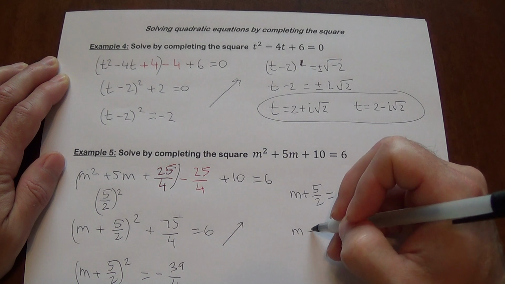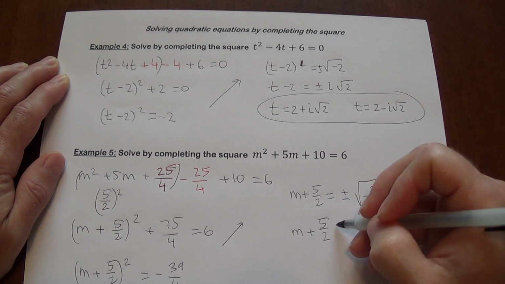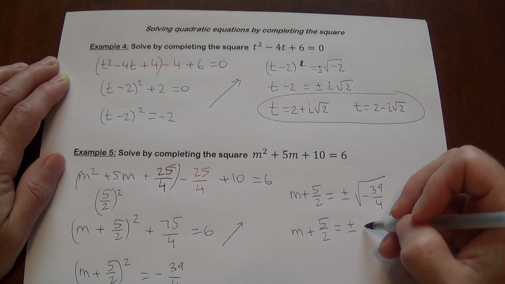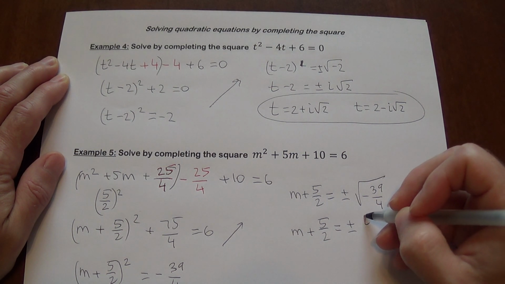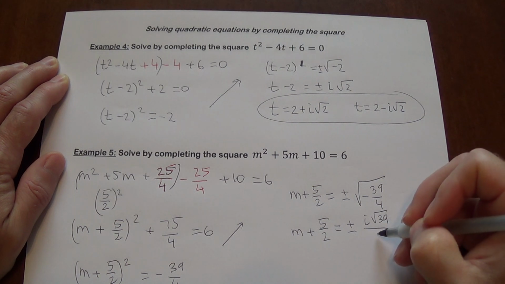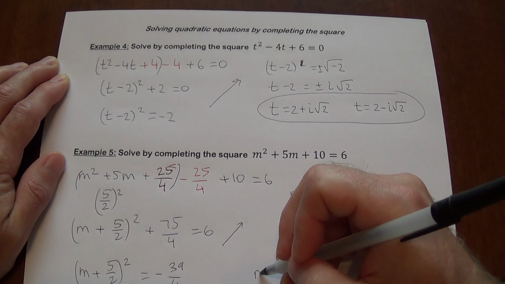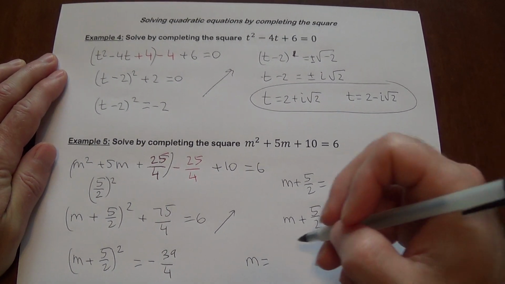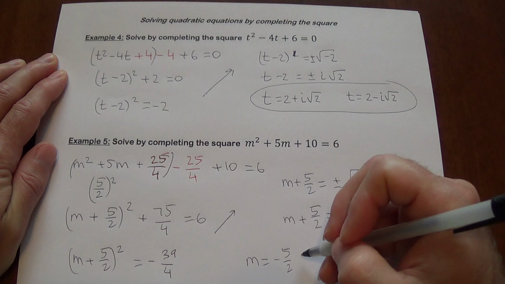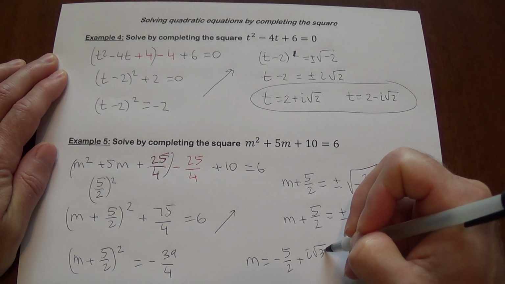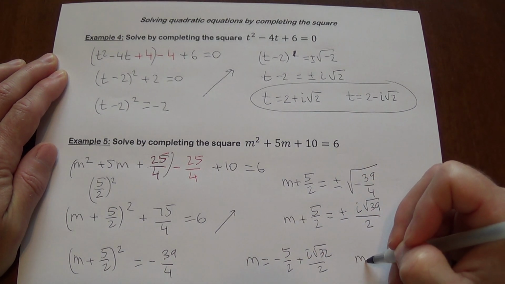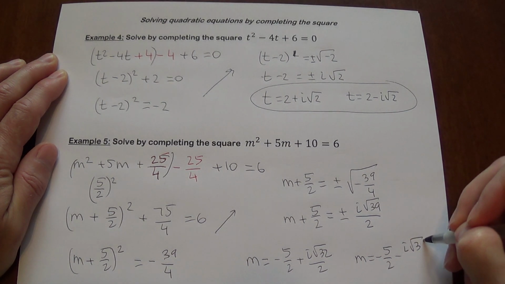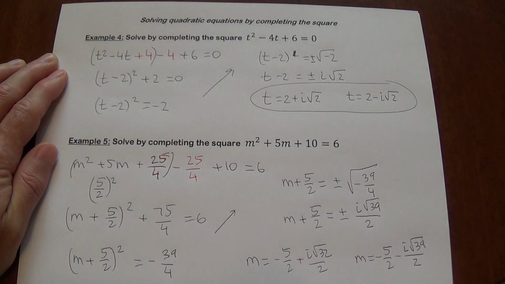So it's going to give us i square root of 39 divided by 2, and we're going to have m equals negative 5/2 plus i square root of 39 over 2, and m equals negative 5/2 minus i square root of 39 divided by 2.